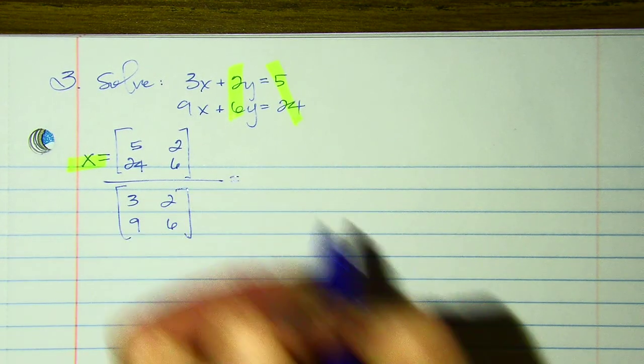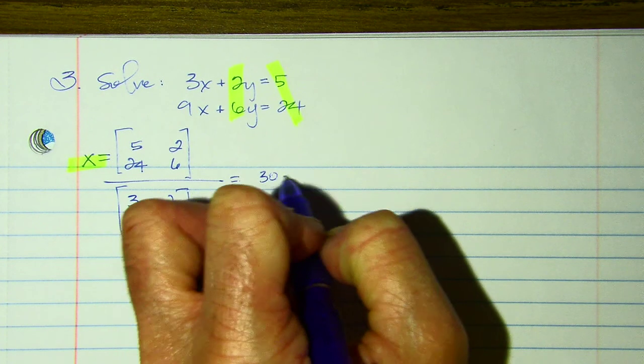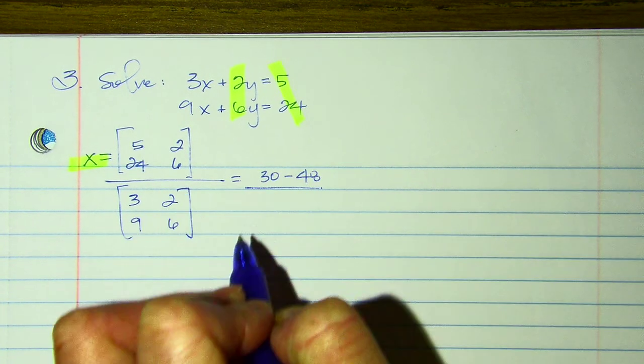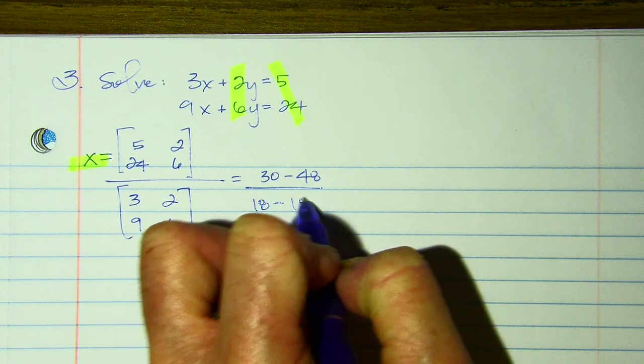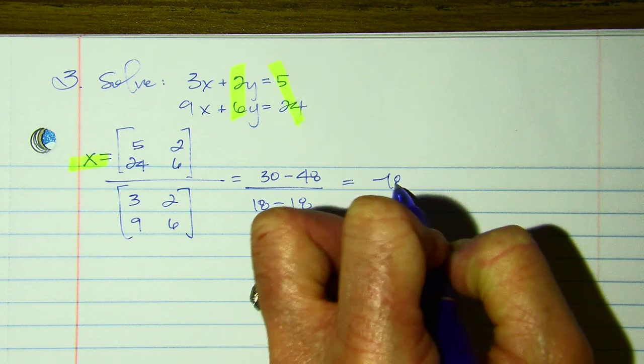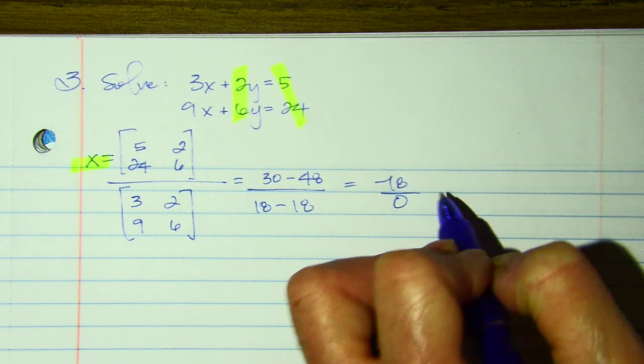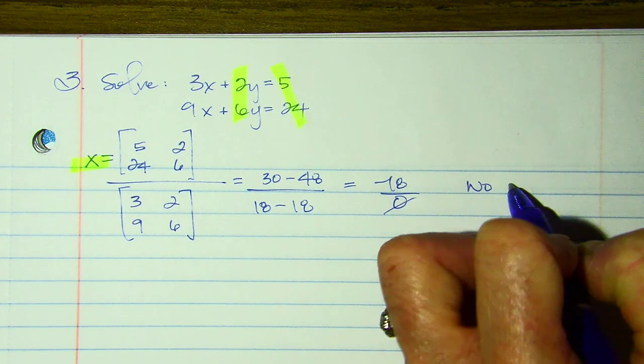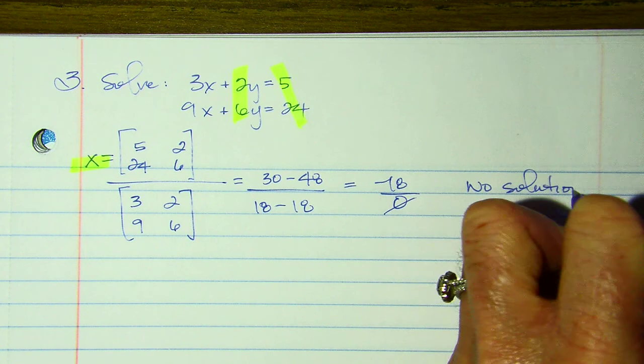So I'm going to simplify. This gives me 30 minus 48 over 18 minus 18. So that gives me negative 18 over 0. Now I cannot divide by 0, so there is no solution.